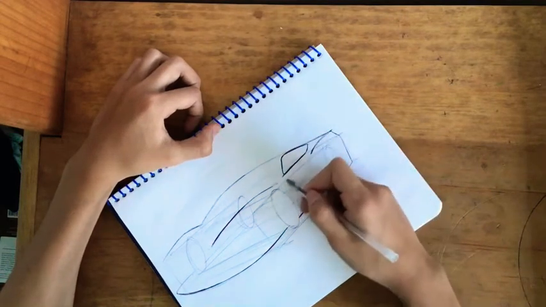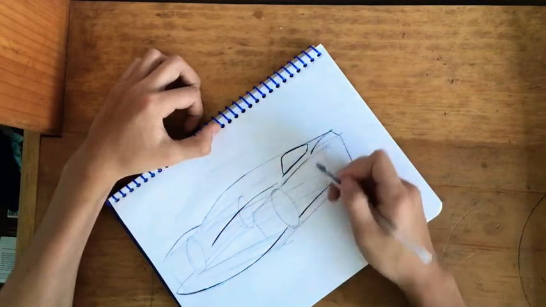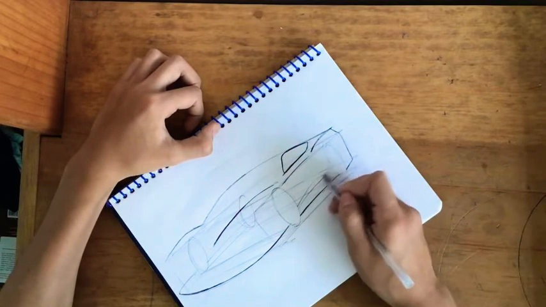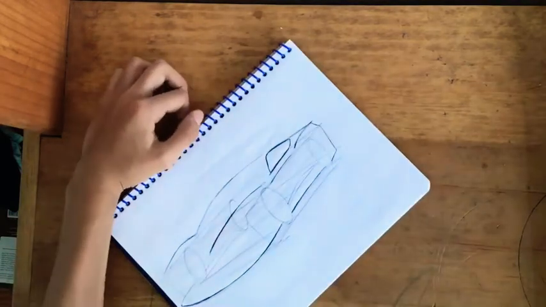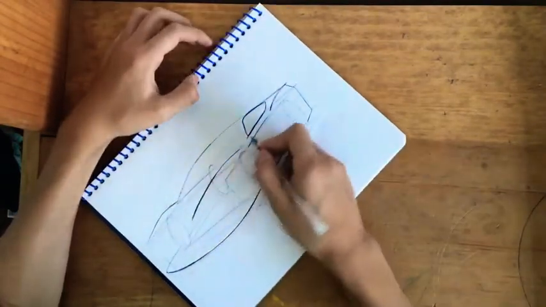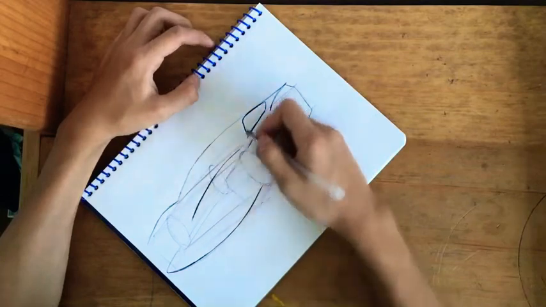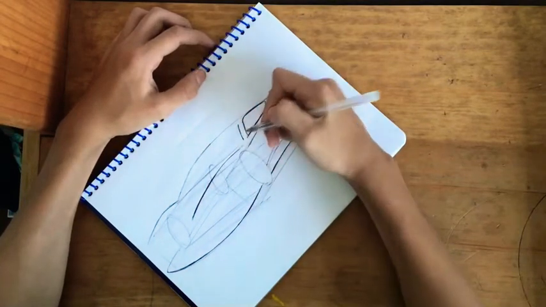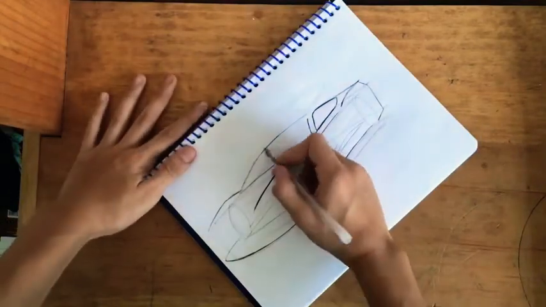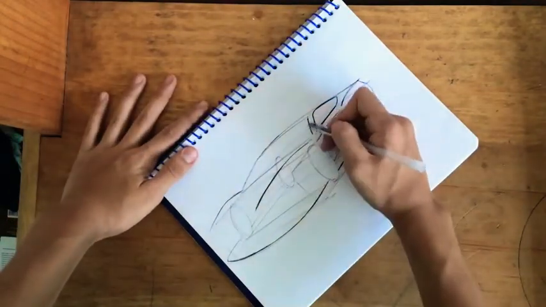I will be doing it as well, just in case you want to follow along, but I wouldn't recommend doing that. Maybe you'll want to make a design of your own, which you can do as well. You can place the windshield just like that.